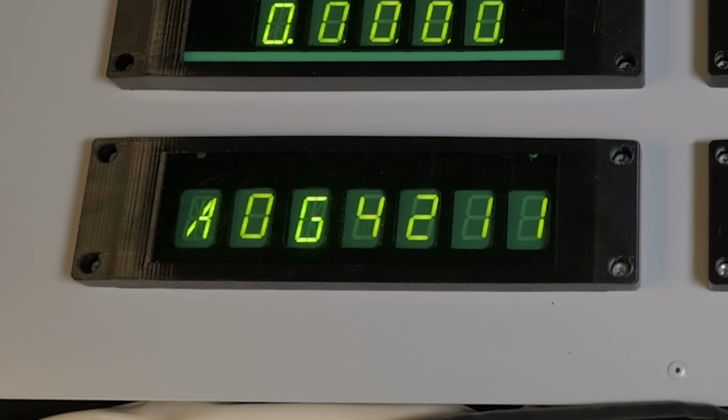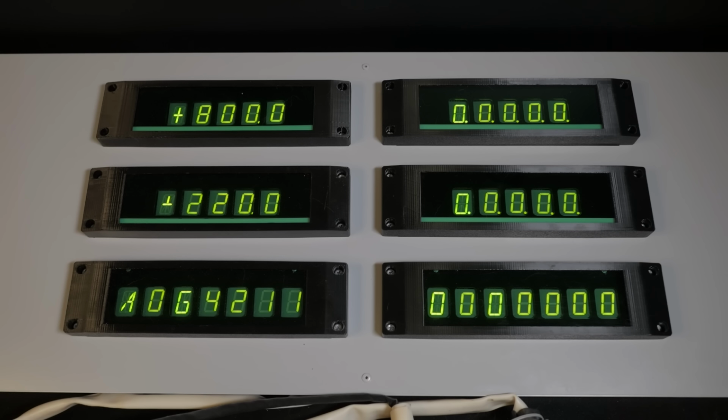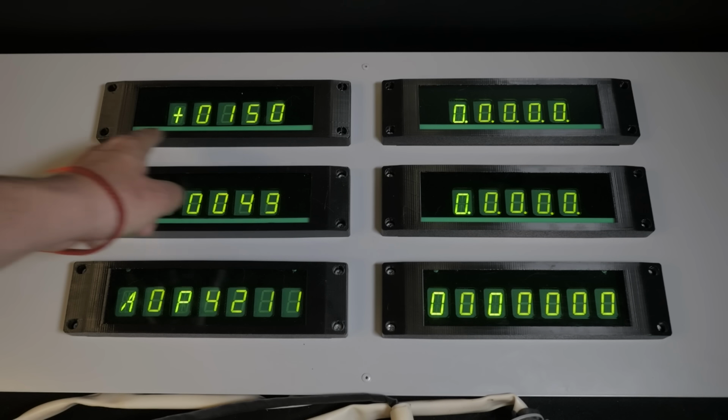For example, we can check how much of this gas is being supplied inside the reactor space. The request is ROG 4211. This letter G represents flow rate. The answer, 800 cubic meters per hour. And then we can check the pressure at which this mixture is supplied. For pressure, we replace G with P. And the result is 150 millimeters of water column.